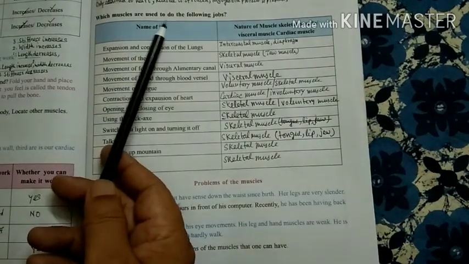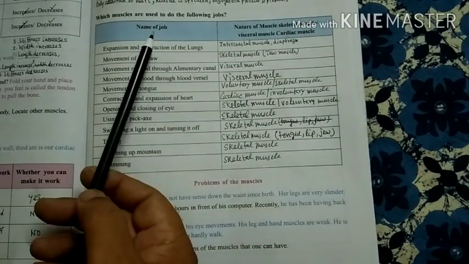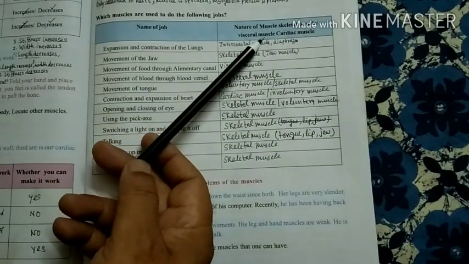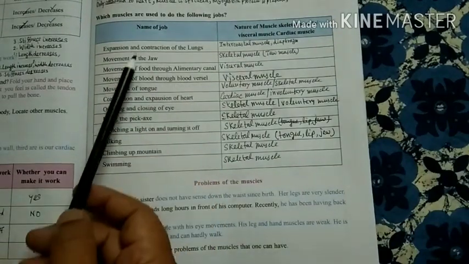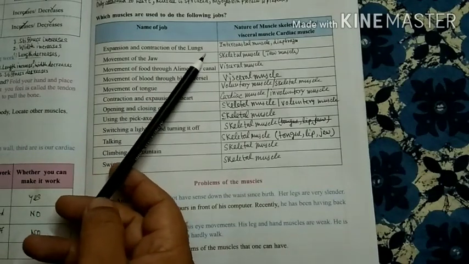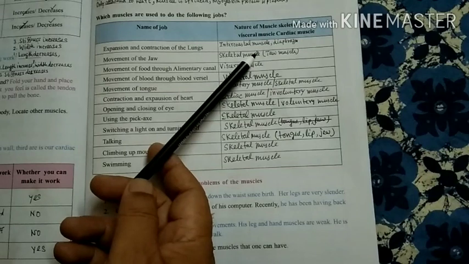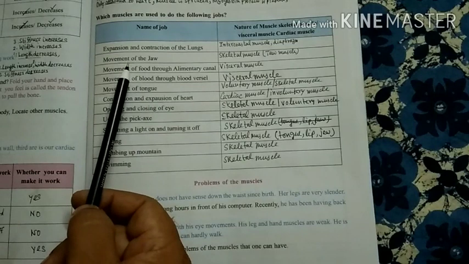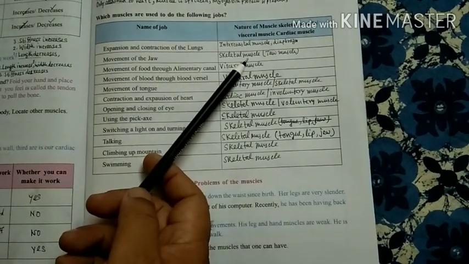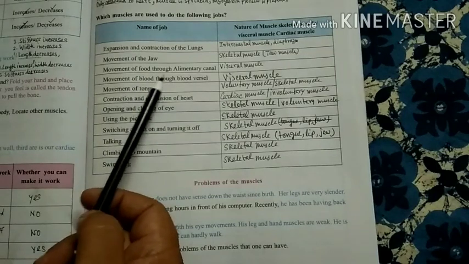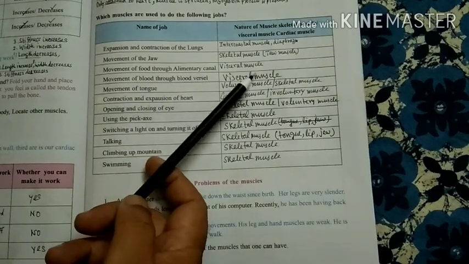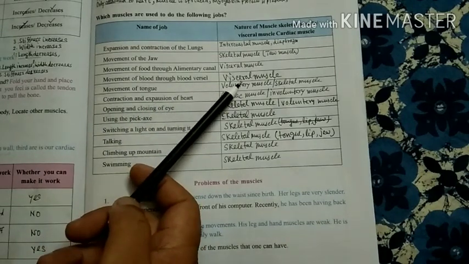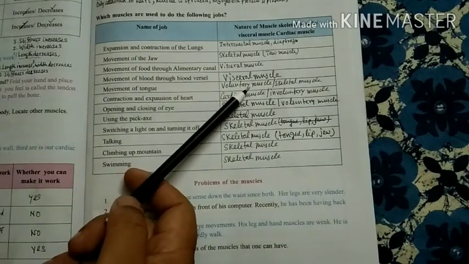Which muscles are used to do the following jobs? Name of job, nature of muscle, whether it is skeletal muscle or visceral muscle or cardiac muscle. Expansion and contraction of the lungs due to intercostal muscle and diaphragm, visceral muscle. Movement of the jaw, skeletal muscle. Movement of food through alimentary canal, visceral muscle, smooth muscle, involuntary muscle. Movement of blood through blood vessel, visceral muscle. Movement of tongue, voluntary muscle, skeletal muscle.